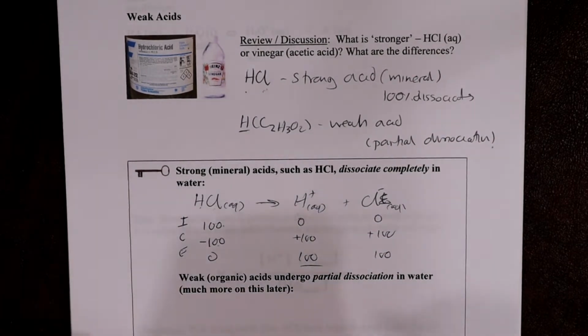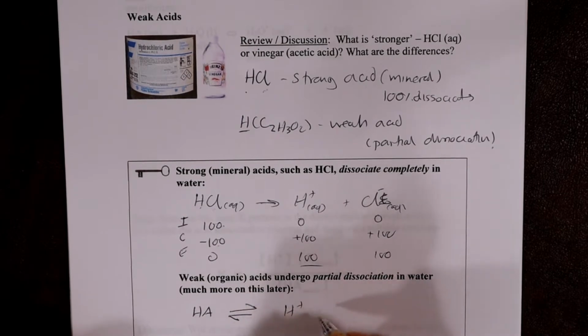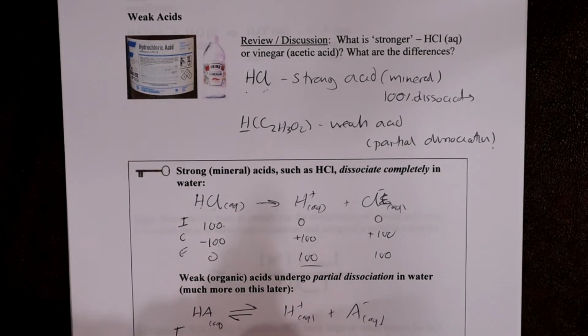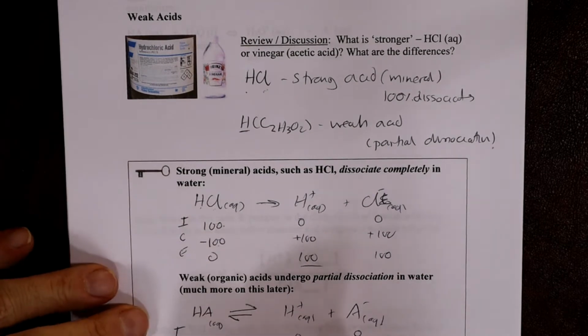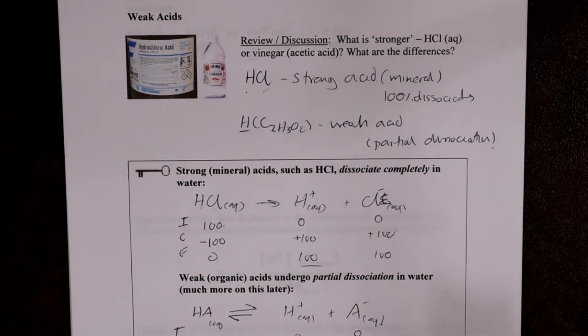For weak acids, a little different. I'll do a generic HA. Weak acids are in equilibrium, so there's always some undissociated acid and dissociation products at equilibrium. Generic A minus. So ICE, same thing. Initially 100, 0, 0. Let's say for fun it's different this time. Let's say it's 5% dissociated. -5, +5, +5. 95% of the molecules remain intact. 5 H pluses, 5% A minus.